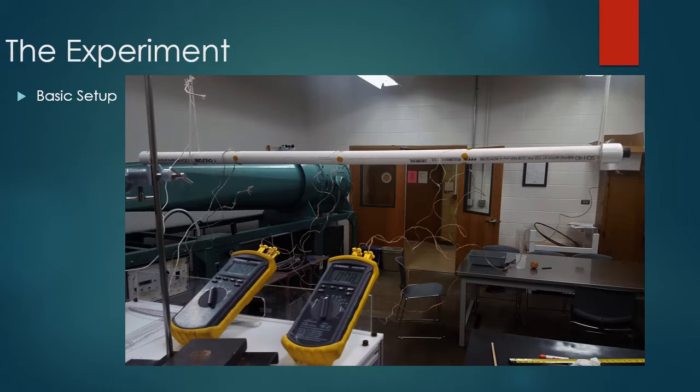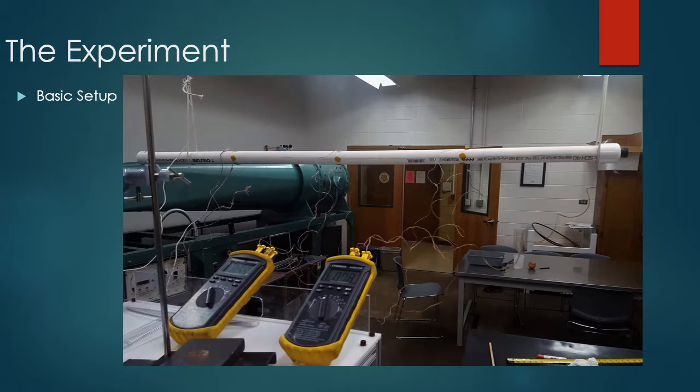The experiment we used consisted of hanging the pipe filled with ice water by these two strings. This string was later slid down to the far end so the pipe could pivot about this point by lifting up on this end and setting it at our desired angle. Three locations were selected and labeled as bottom, center, and top. At each location, three thermocouples were used, one at the top, one at the middle, and one at the bottom.